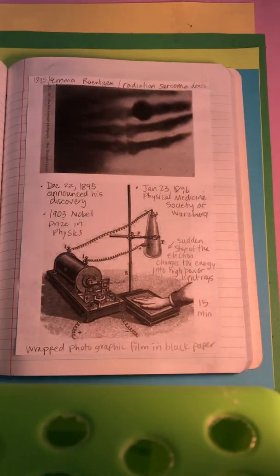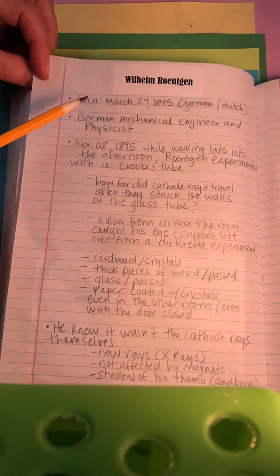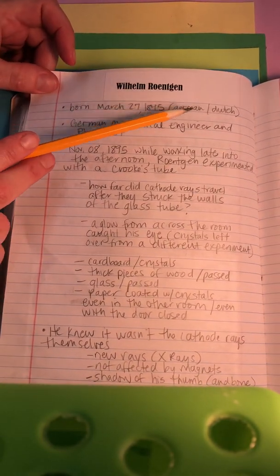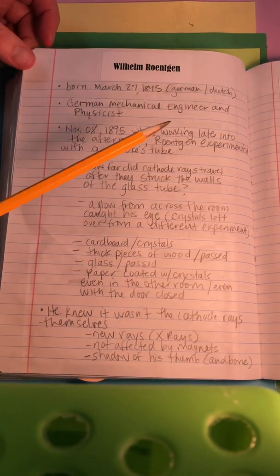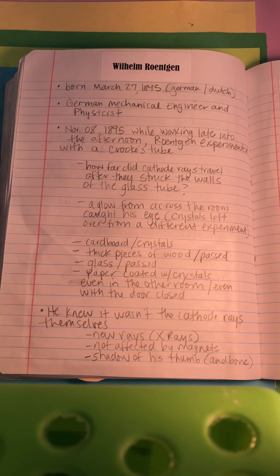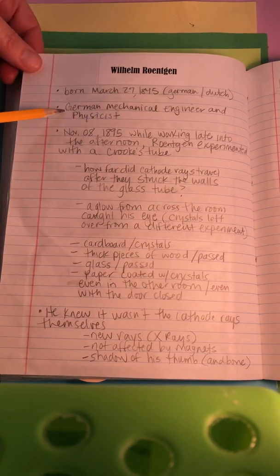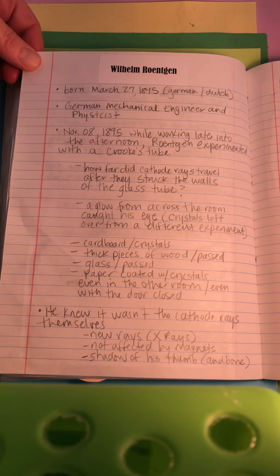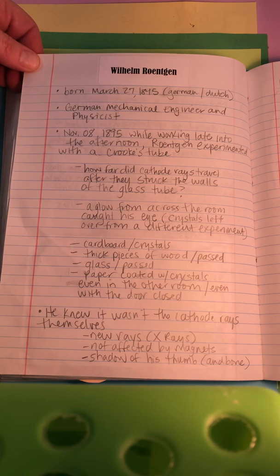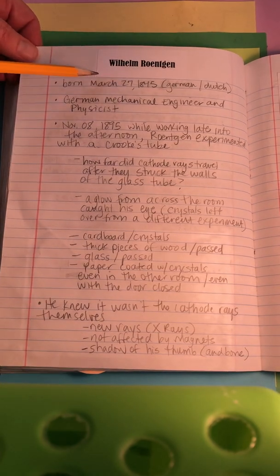But in the end, it comes down to William Röntgen. Röntgen is mainly a German, but his mother was Dutch, so he actually grew up in the Netherlands. He's said to be a German mechanical engineer and physicist. He was really fascinated with a lot of these things and used the Crookes tube.